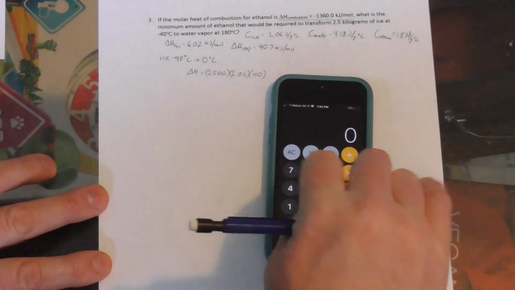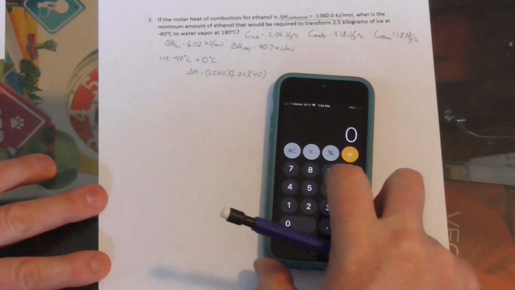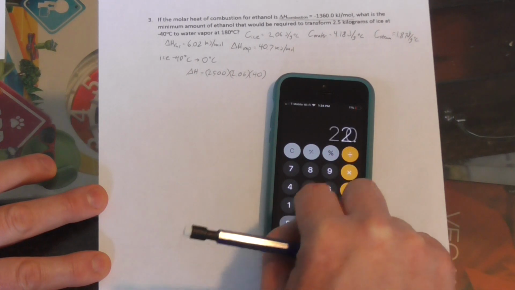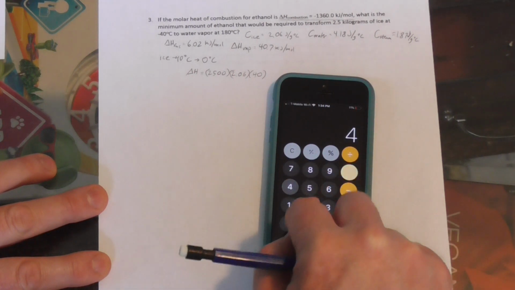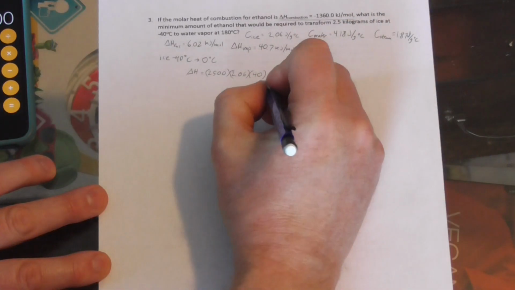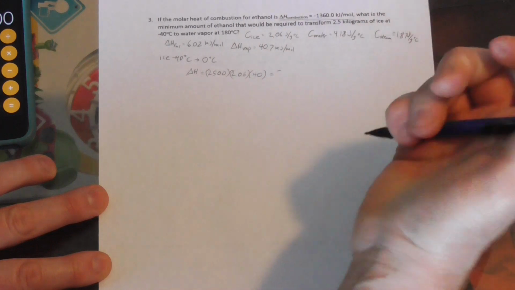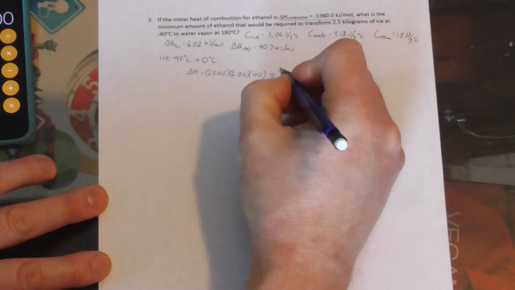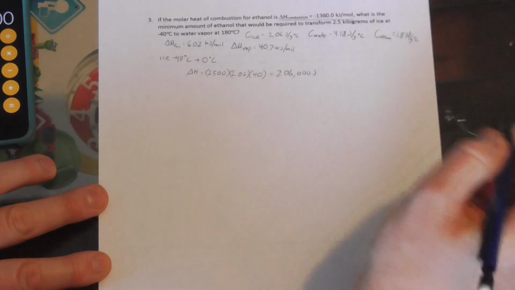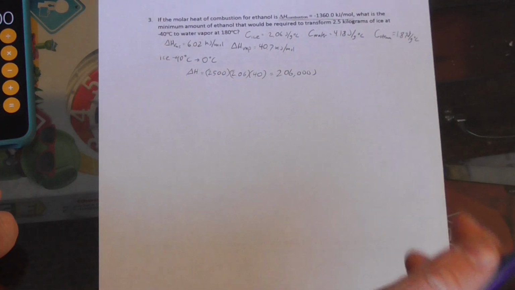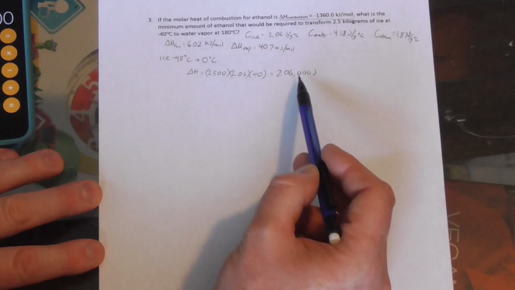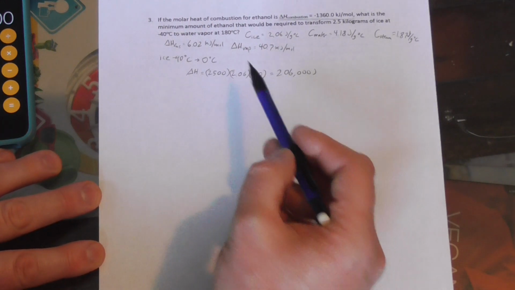I have all the components I need to solve for energy in this step. So 2,500 times 2.06 times 40 equals 206,000 joules, which is the energy amount. Now, as I'm going along, realize I'm dealing with joules in specific heat.